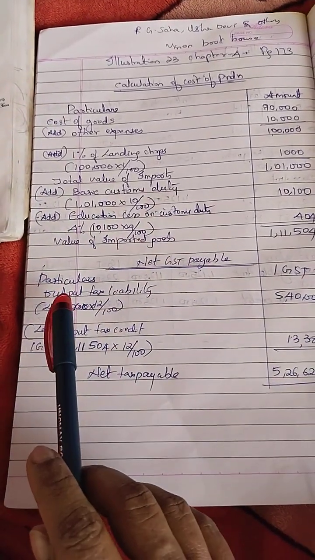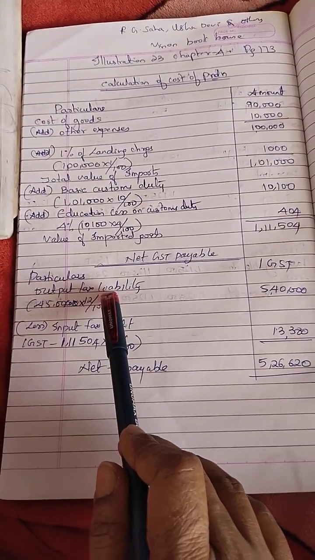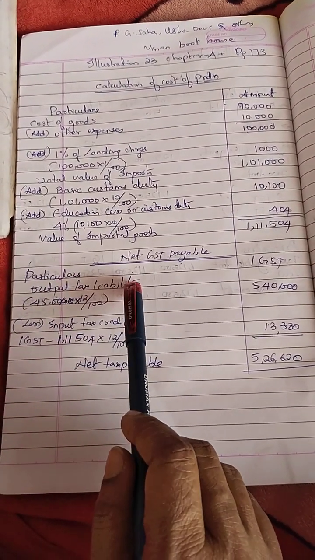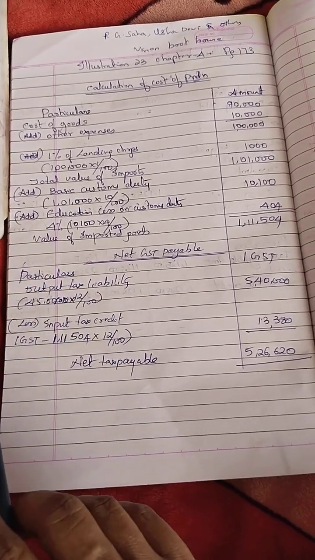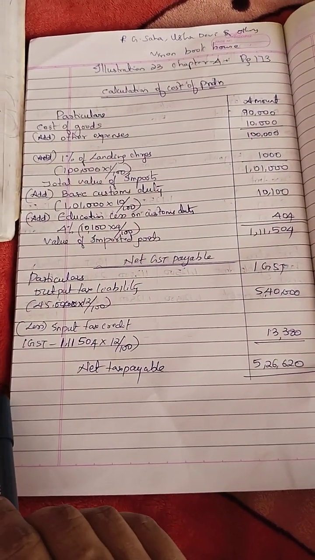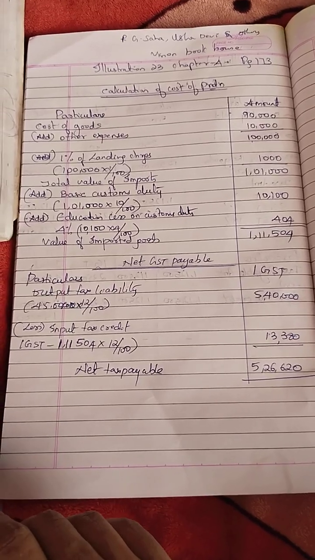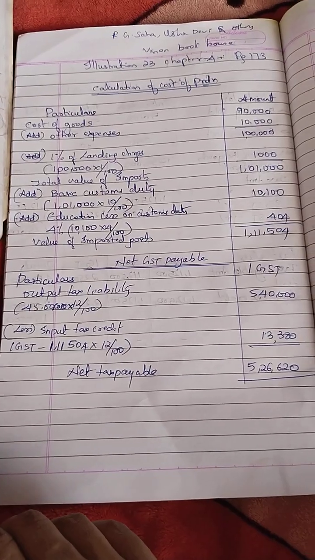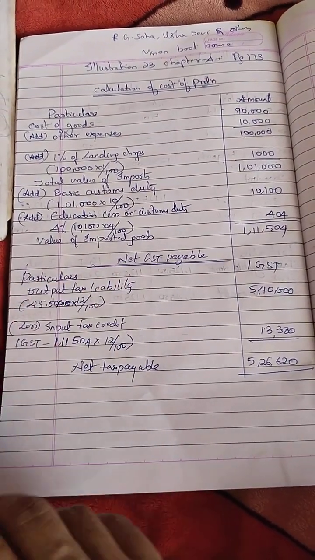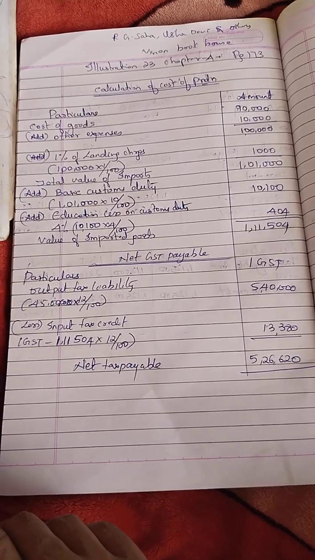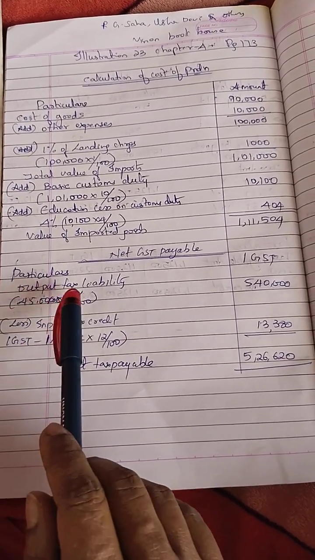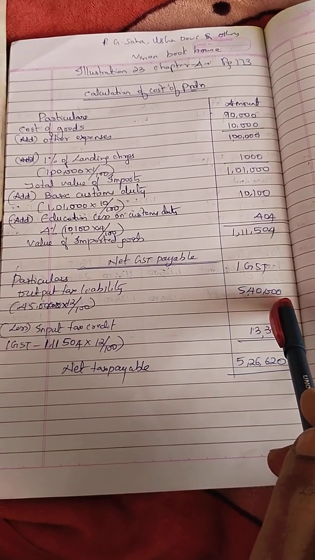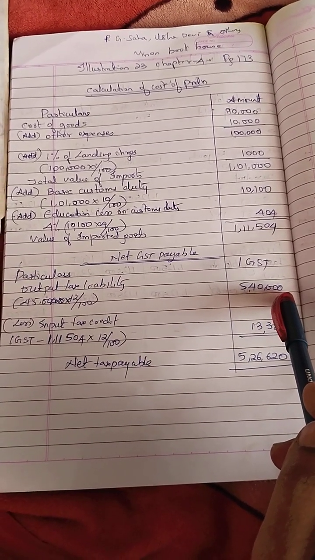For the net GST payable, as usual, it is your output tax liability minus your input tax credits. So what's your output tax liability? As I read in the problem already, the output tax liability will be calculated on the sale. What is the sale that is made? The sale amount is 45 lakhs, which is given in the problem. On 45 lakhs, what is the rate of GST? That is also given as 12% in the problem. So 45 lakhs into 12% will be 5,40,000. That is your output tax liability.